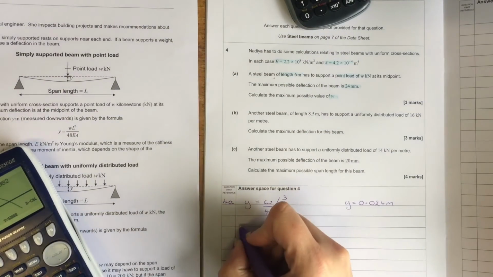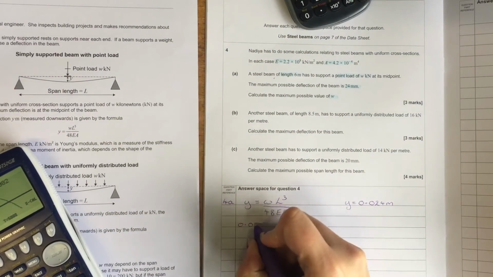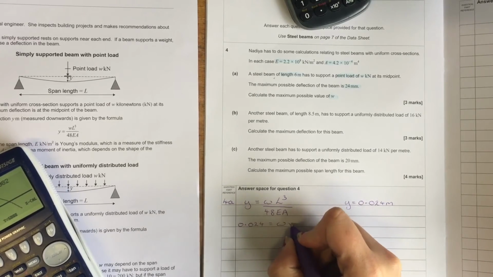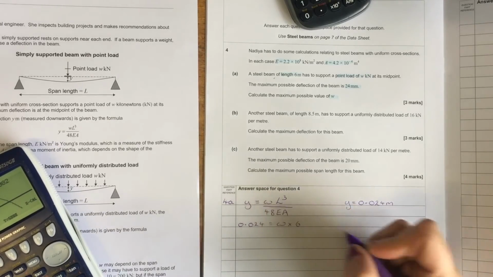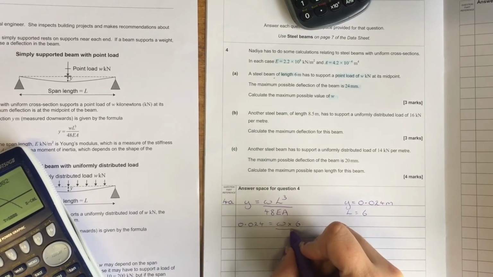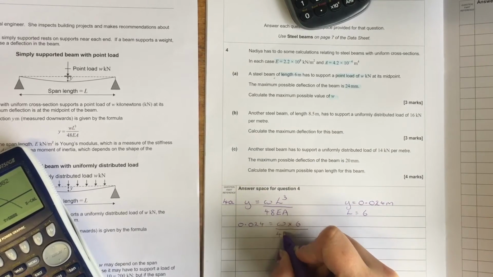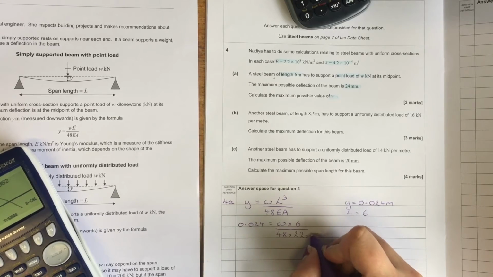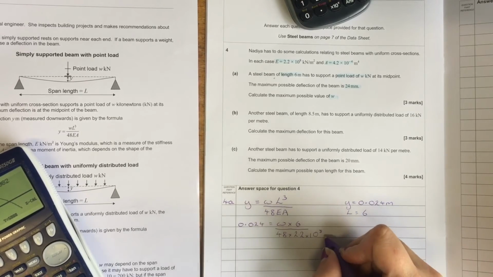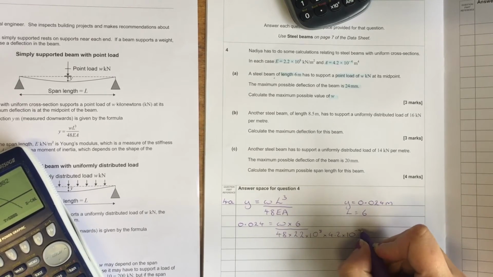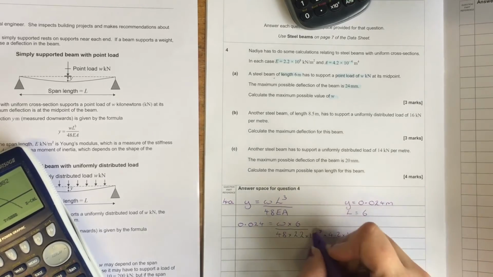So we know that 0.024 is equal to omega times L, where L is 6 meters, and that is divided by 48 times 2.2 times 10 to the 8 times 4.2 times 10 to the minus 4.